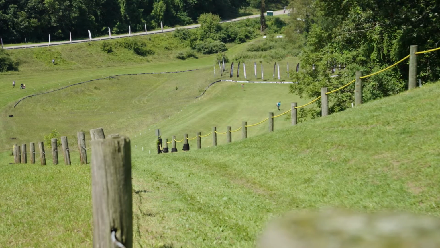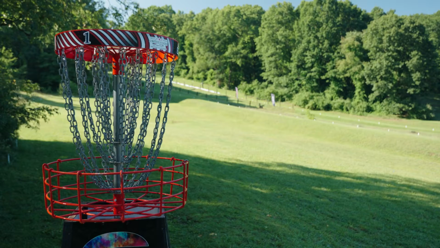Level Up. Today we are at the iconic toboggan course here in Michigan, and today we're going to talk about wind and how we can better play in windy conditions. Let's do it.